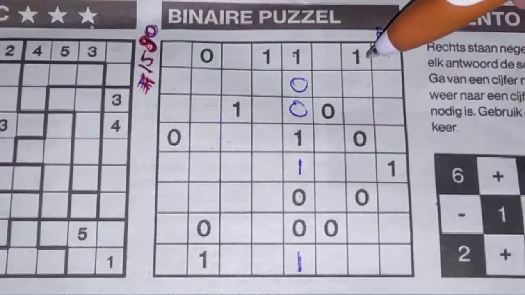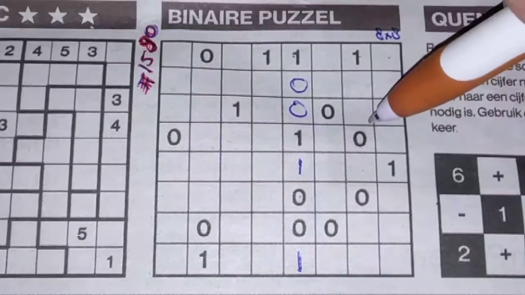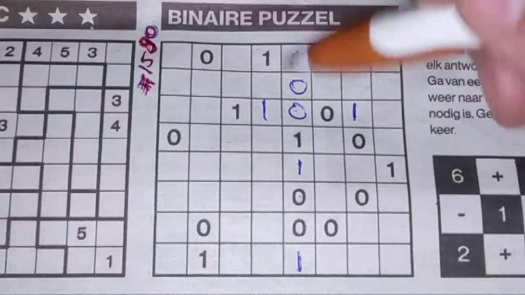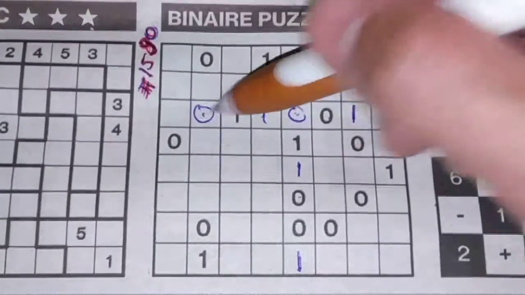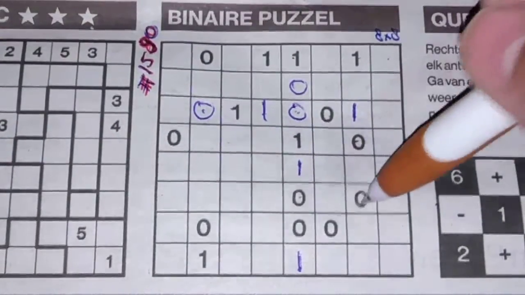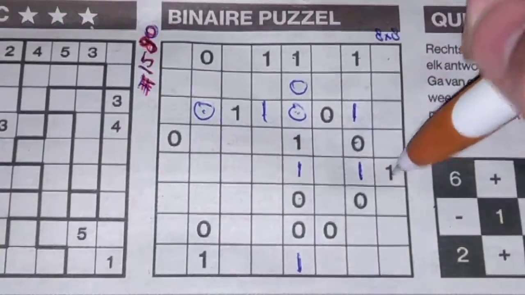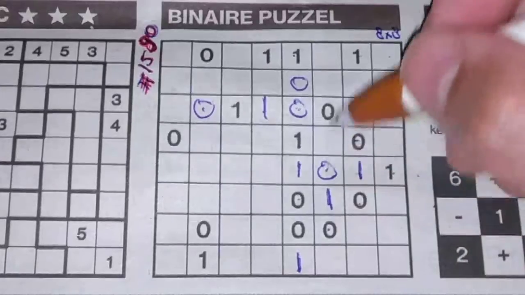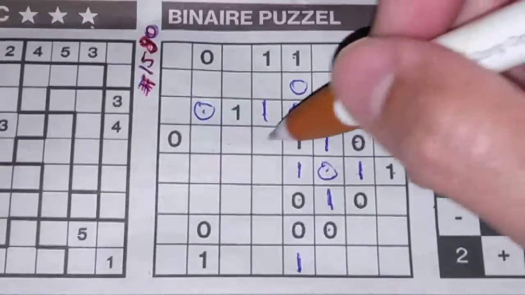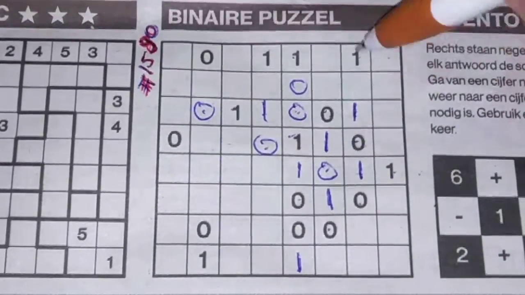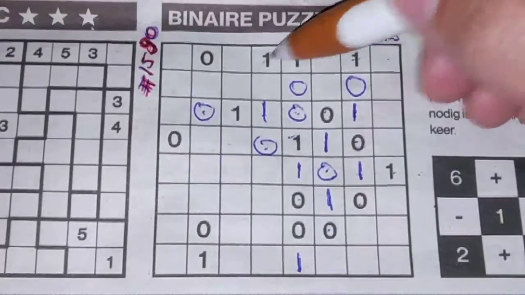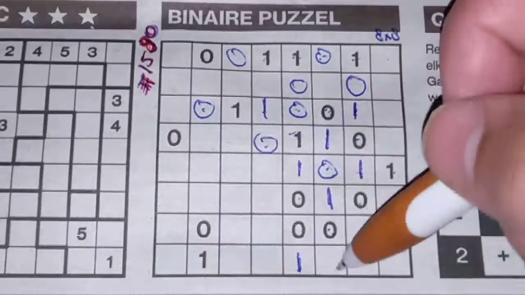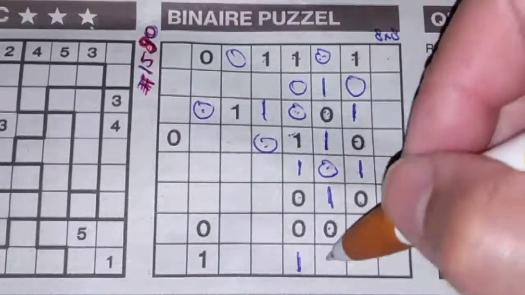Then let me see. Double 0, here 1, there 1. Double 1, here no, there no. Between 2 0s comes a 1. Double 1, here no, there no. Between 2 0s comes a 1. Double 1, here no, there no. Between 2 1s comes a 0. Double 1, here no, there no. We have 4 0s now in this column, so the rest are 1s.